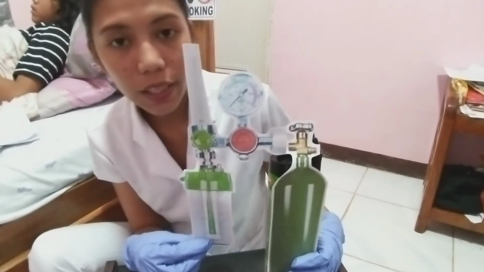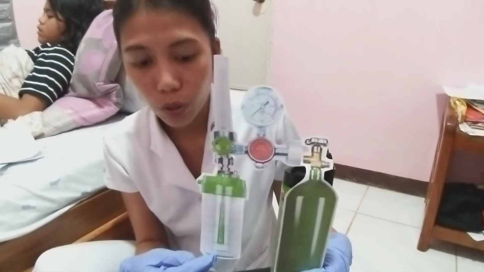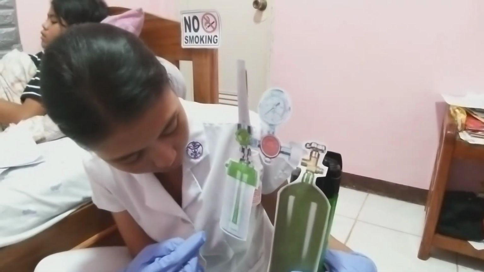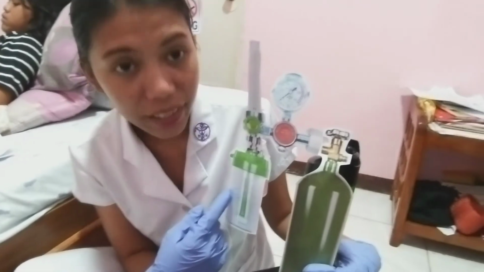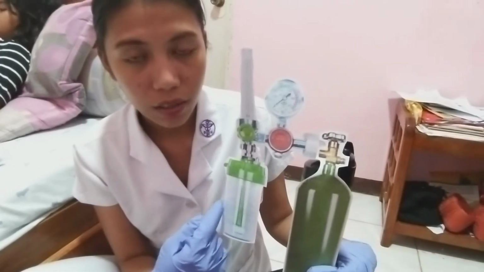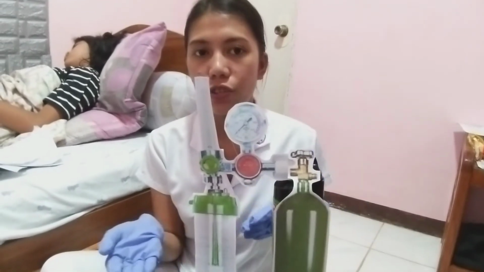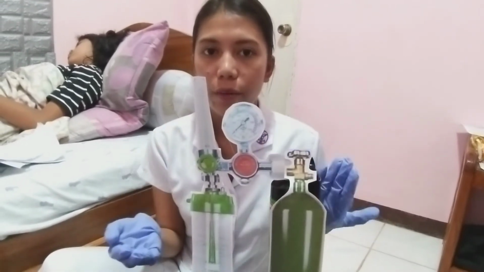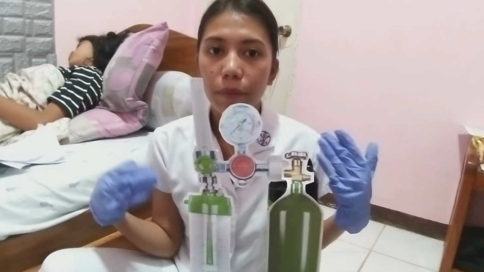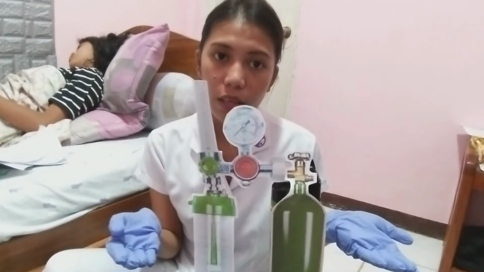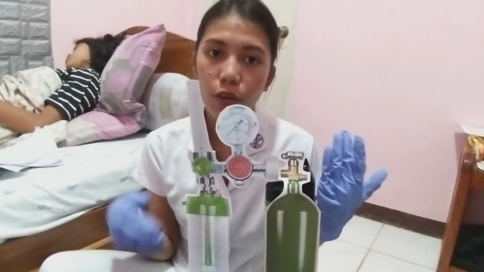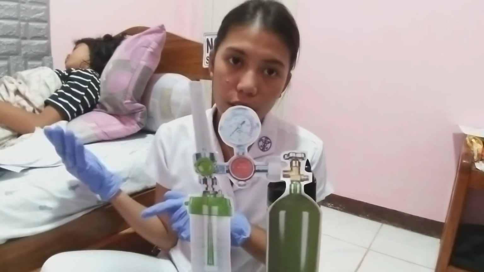I have already filled this with sterile water up to the line provided in the humidifier bottle. We need the humidifier bottle because it will prevent the drying of the patient's nasal mucosa.